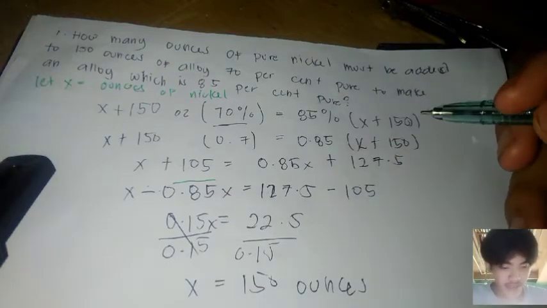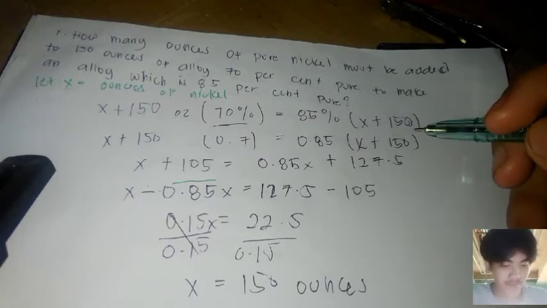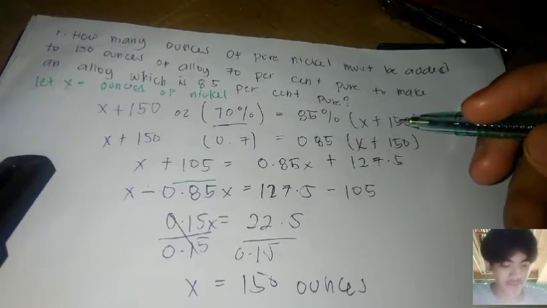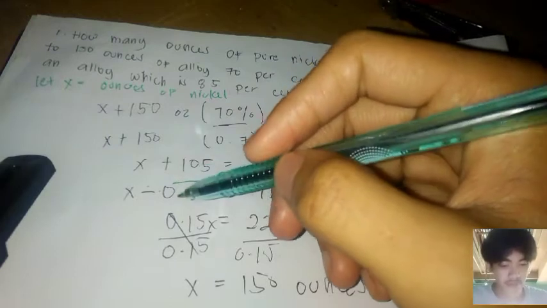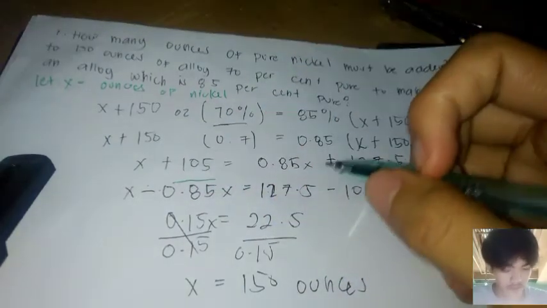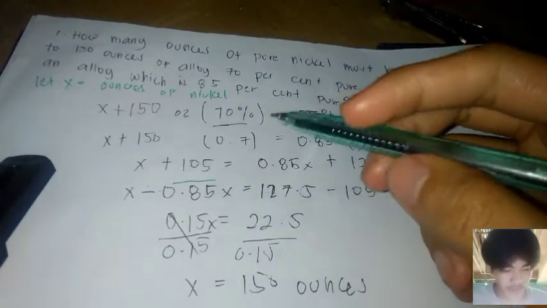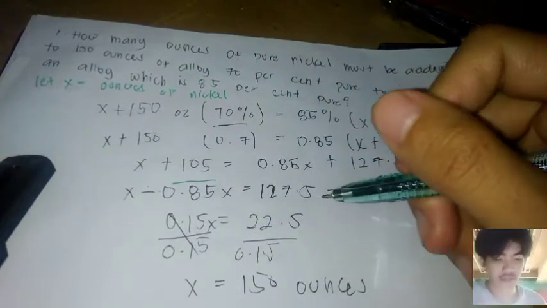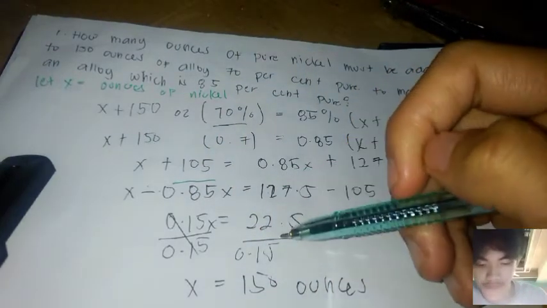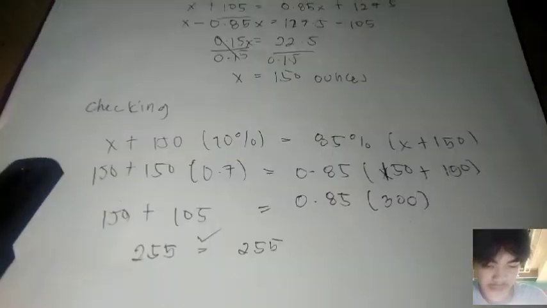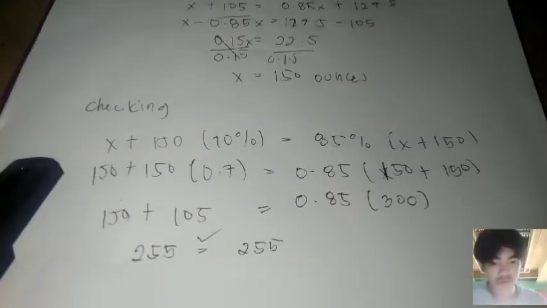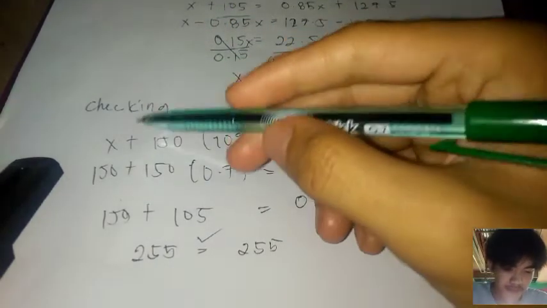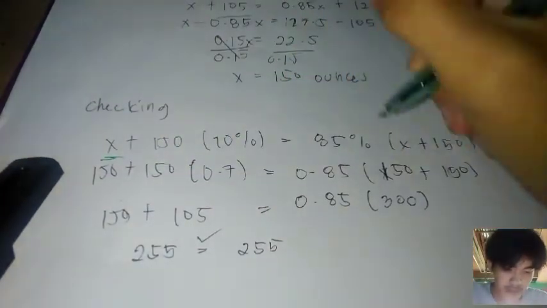To solve the x, we need to divide by 0.15, so we have 0.15x over 0.15, and then let's put the 0.15 to the other side, so we cancel this out, so we have x equals 150 ounces.